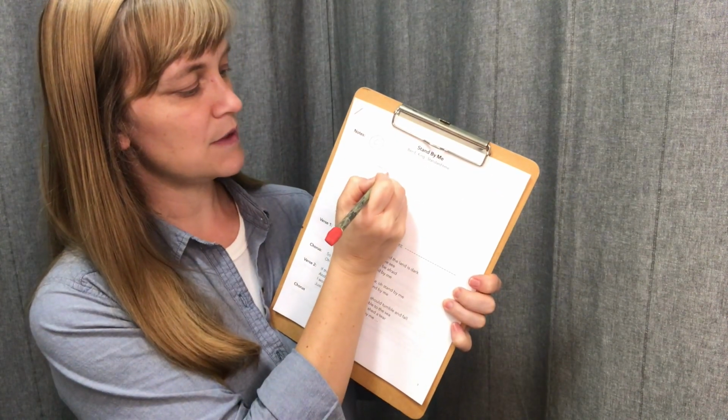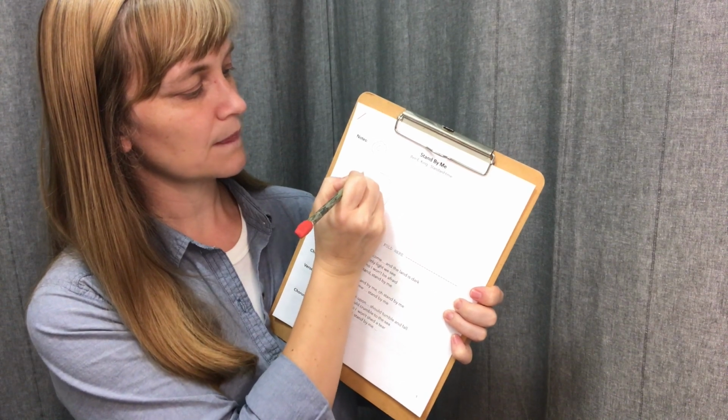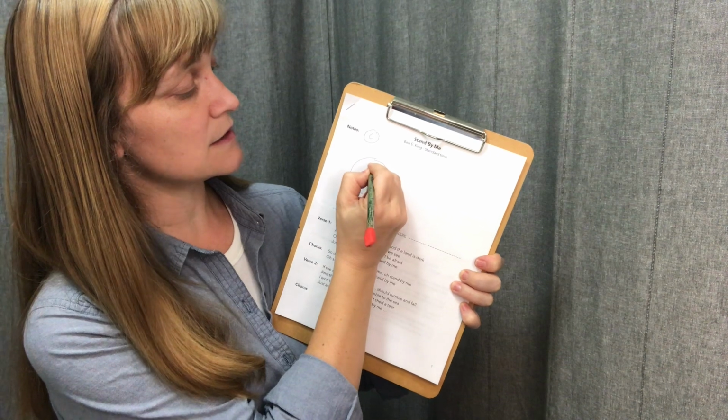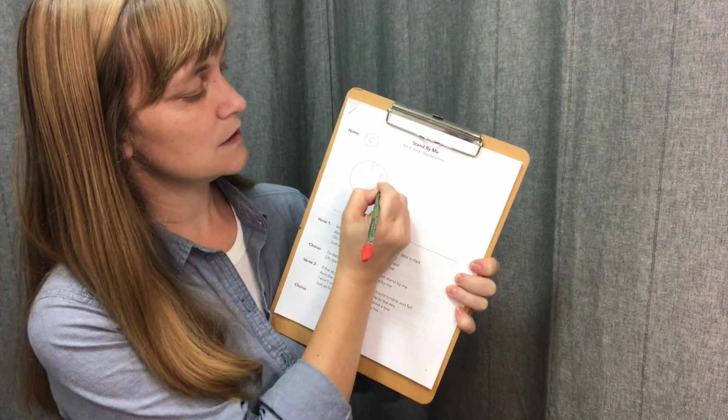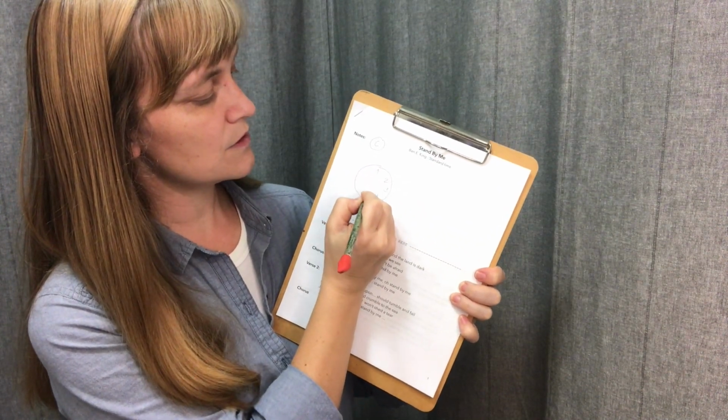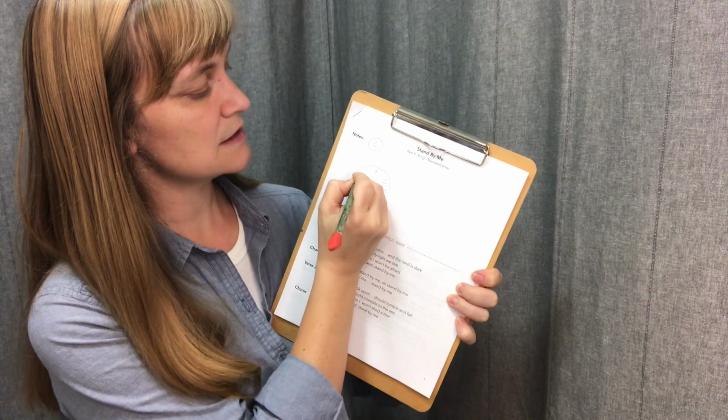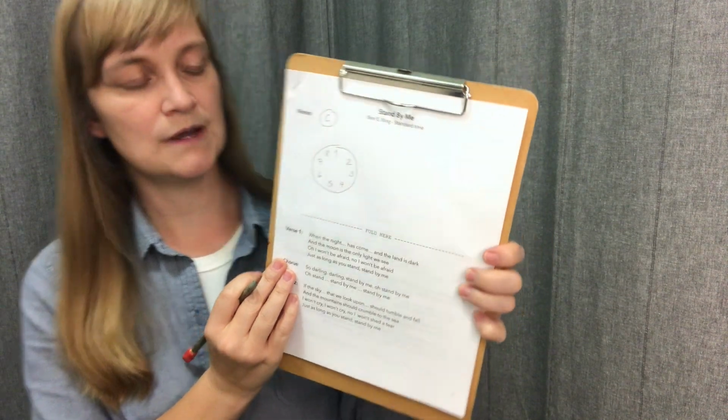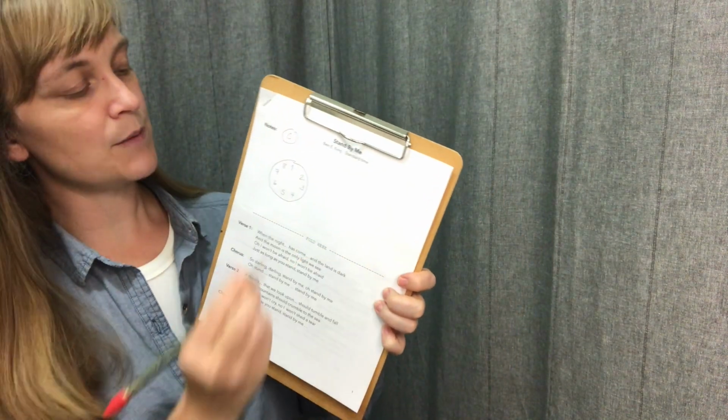For my graphic mind, I will make a circle, like this, and number it out with the measures inside. 1, 2, 3, 4, 5, 6, 7, 8, or thereabouts, right? And then on the outside, I put the chords.